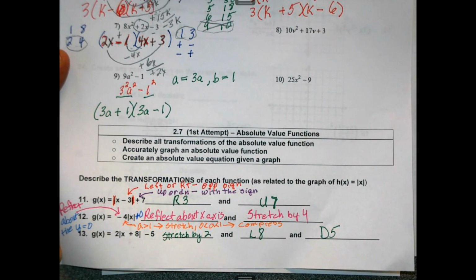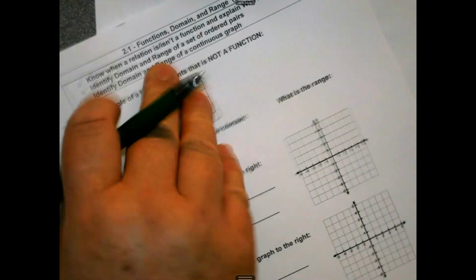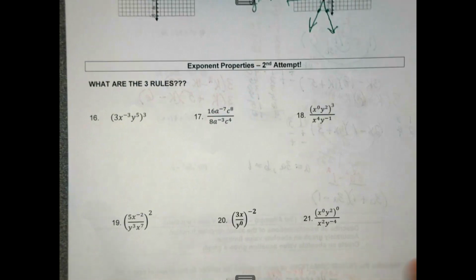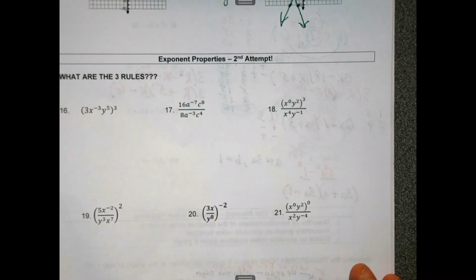Okay? Makes a little more sense today. I did 16. You guys can do 14. And then the last section here is review of exponent properties. This is a retake.